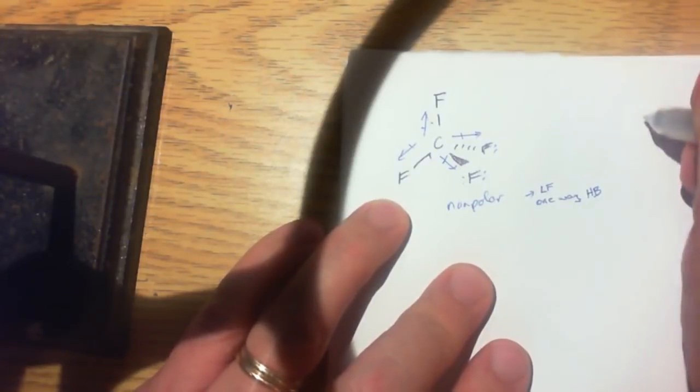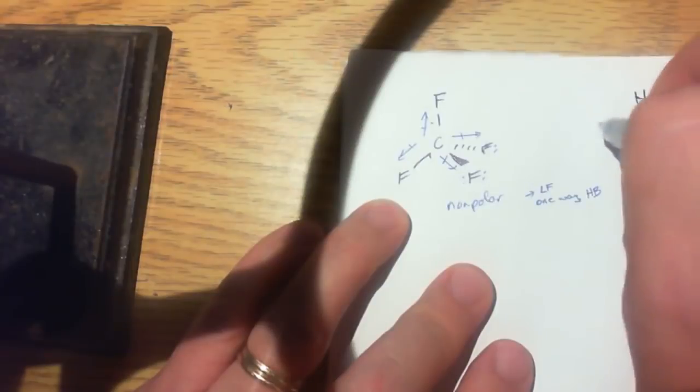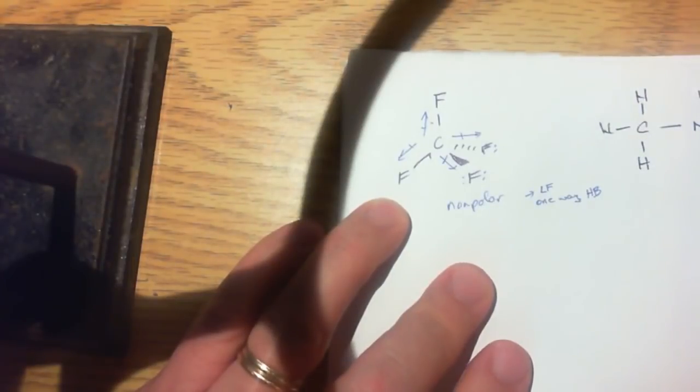Whereas if I looked at, say, this molecule, it has a positive charge.